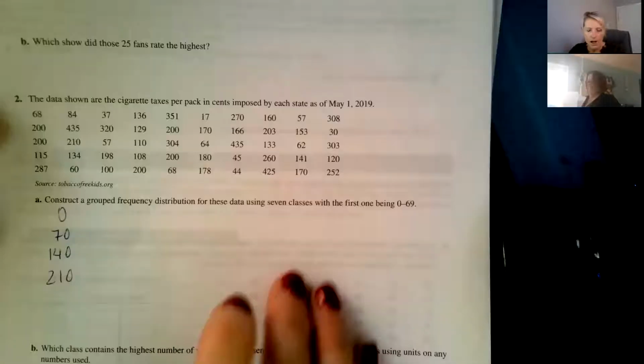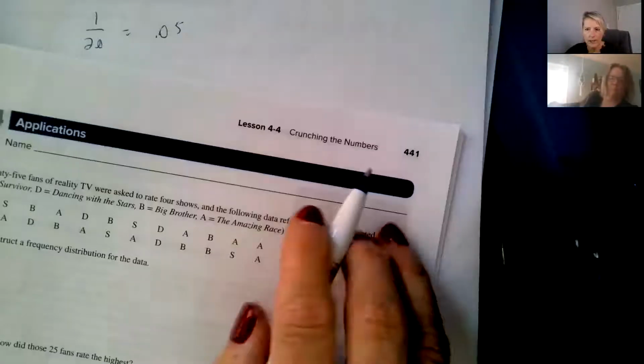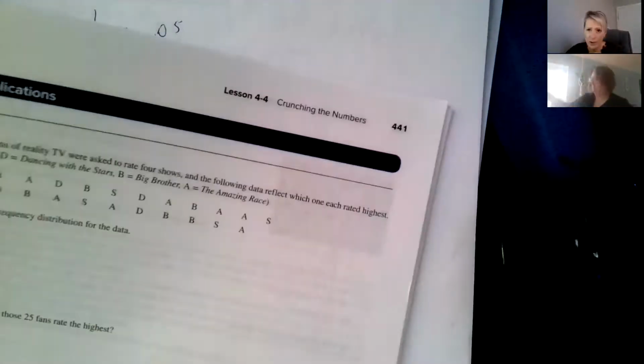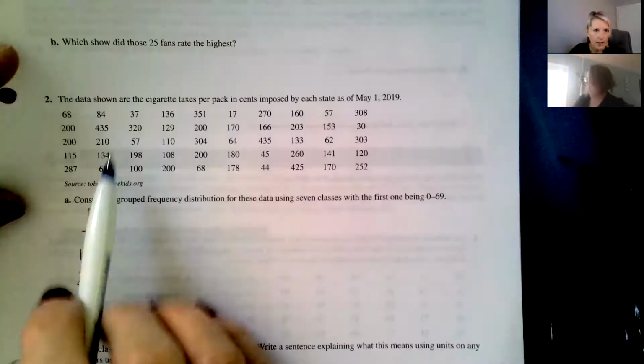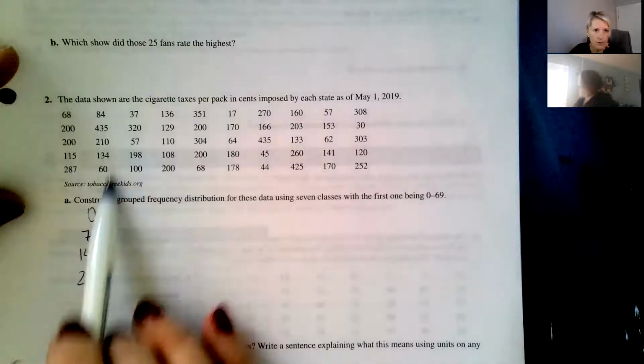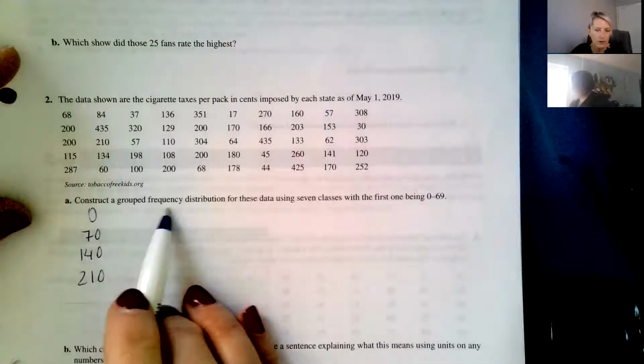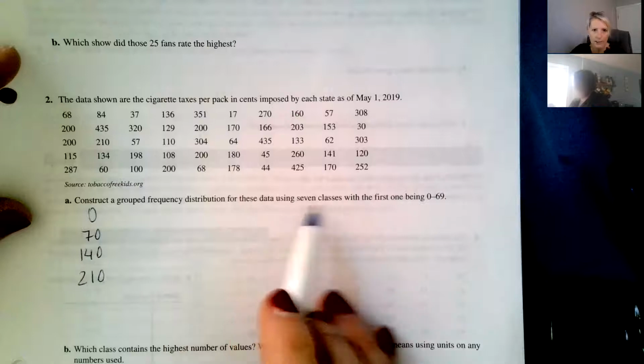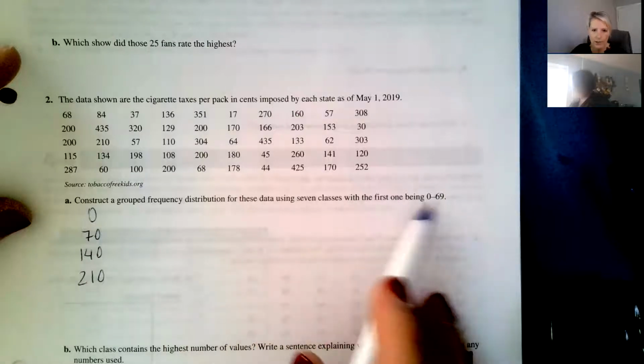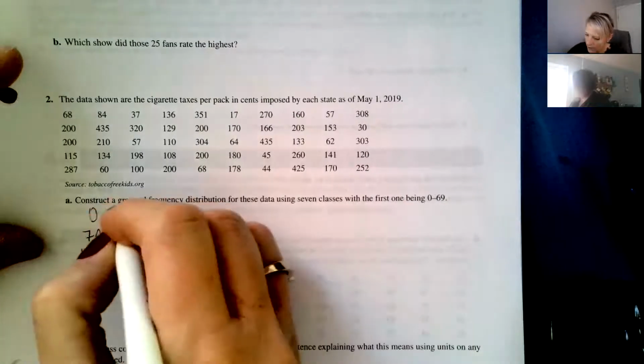So on page 441, because I adjusted the assignment for 4.4, because I actually want you to get something out of it with some good data. It says we want you to, with this cigarette taxes per pack, construct a group frequency distribution for these data using 7 classes, with the first one being 0 to 69. So it'll look like this.